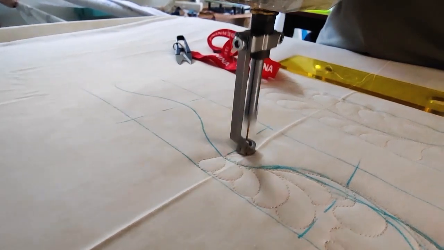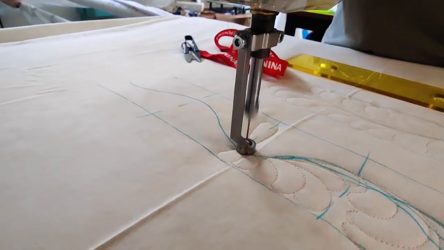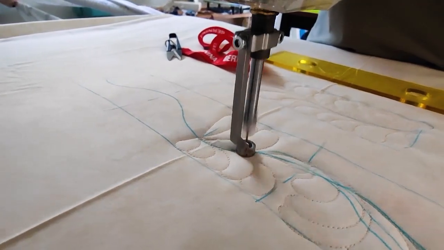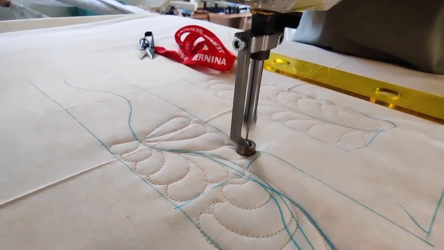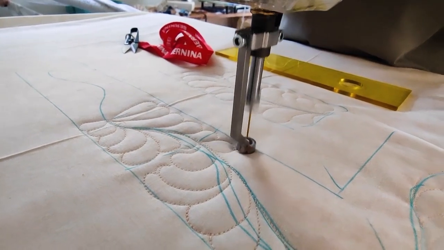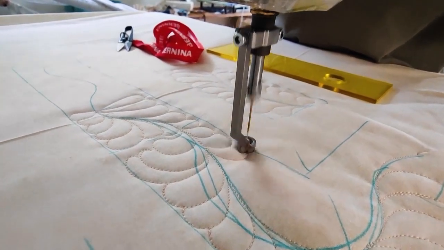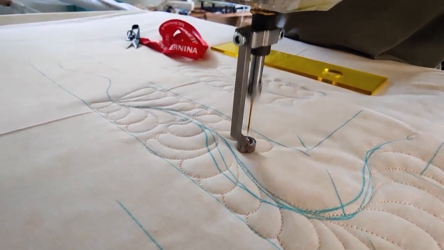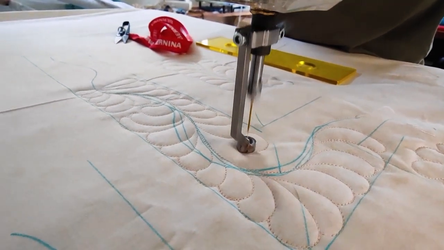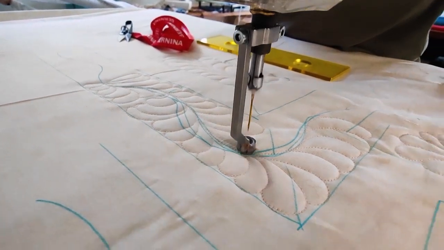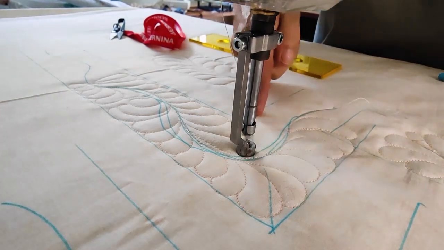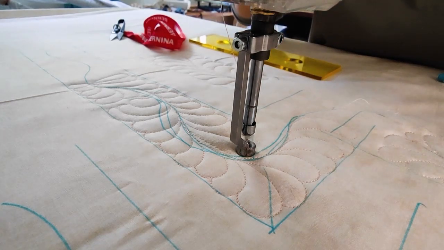So here we go, we'll do our... So you can see that I've stopped the feathers at that junction point, that registration.